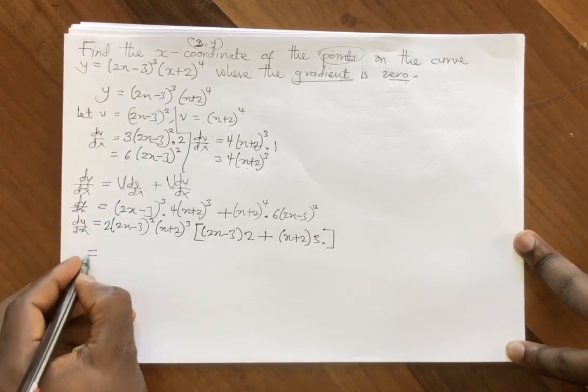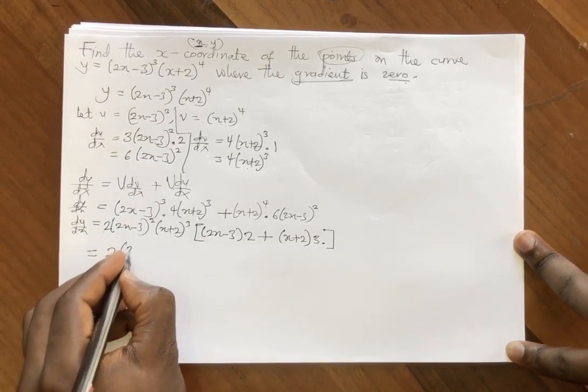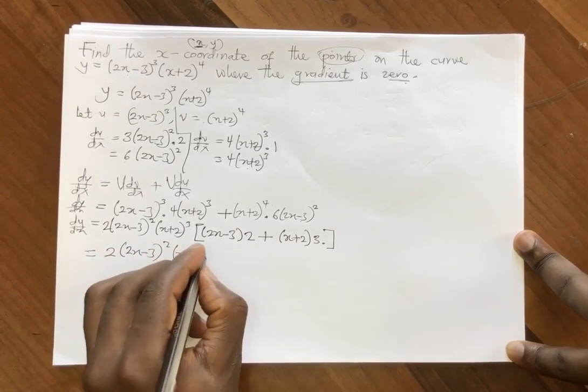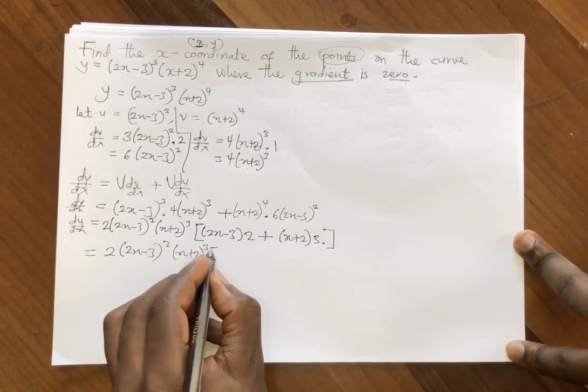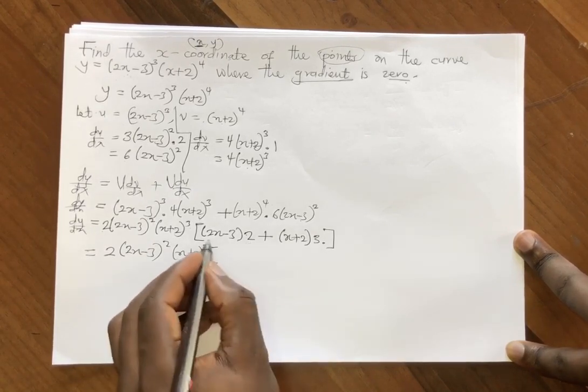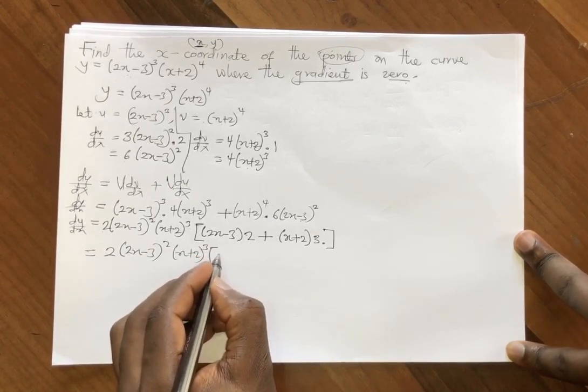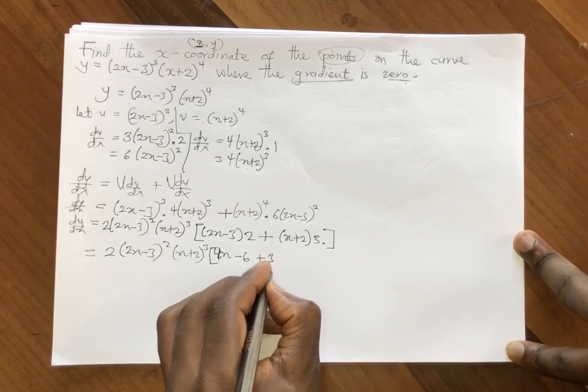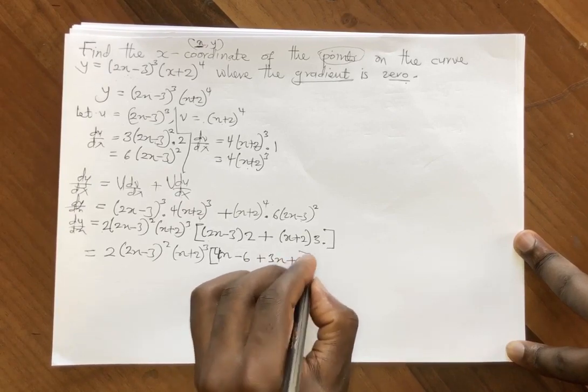Okay, so we have 2(2x - 3)^2 (x + 2)^3, all right? Then let's clean up the inner bracket. So this will be 4x - 6, and then we have 3x + 6, okay?